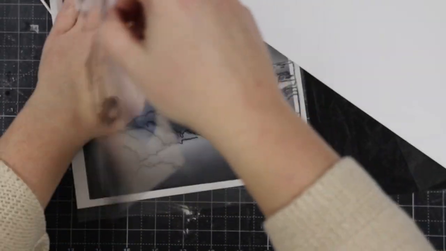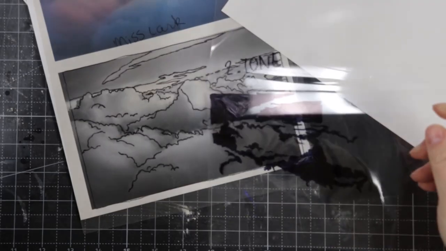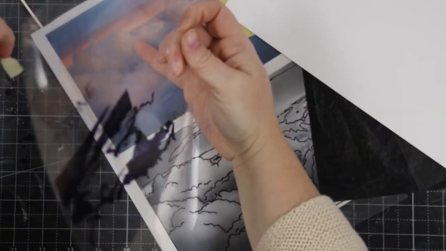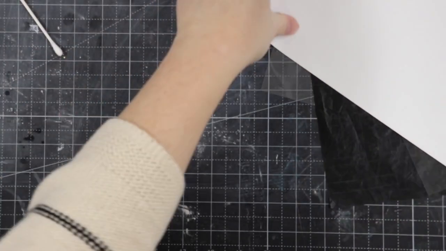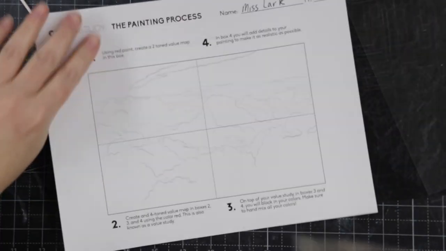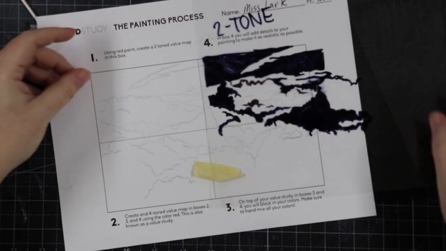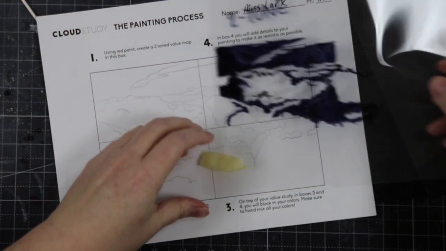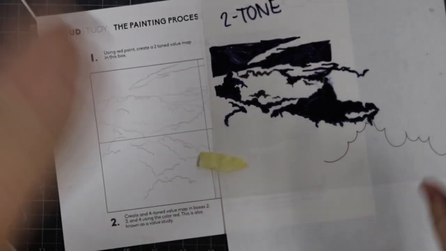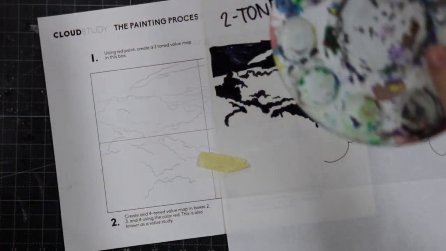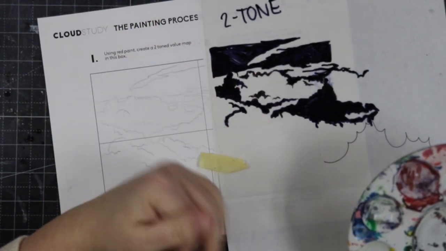So I'm going to go ahead and take my washi tape off that I had. I'm going to take a piece of that and transfer it over to my final paper. I'm going to put a little piece of white paper underneath it so I can see it really clearly. When I start painting here, I'm going to use this as a guide for what's going to be white and what's going to be red.